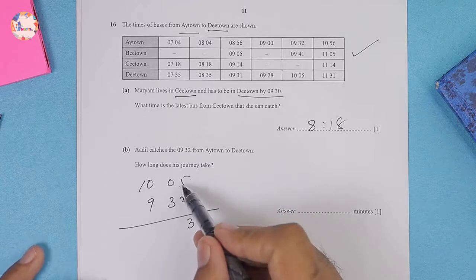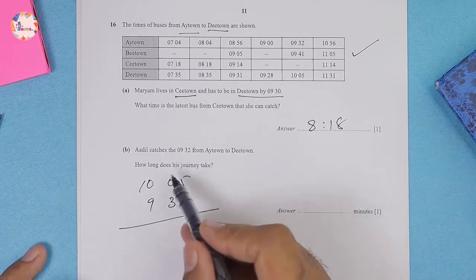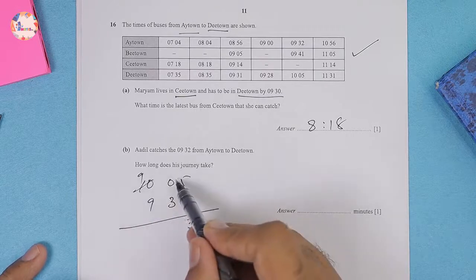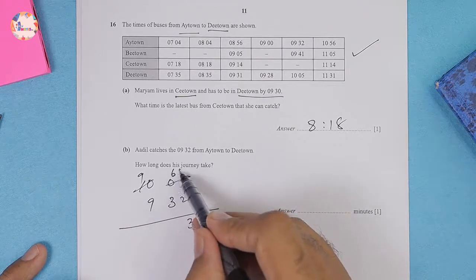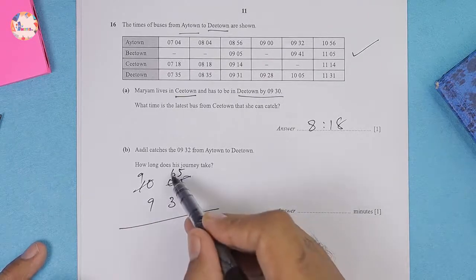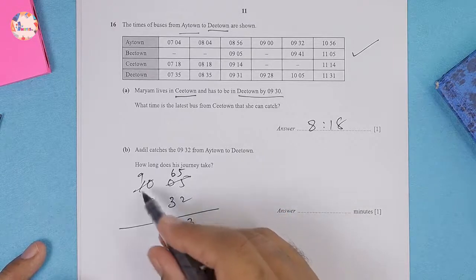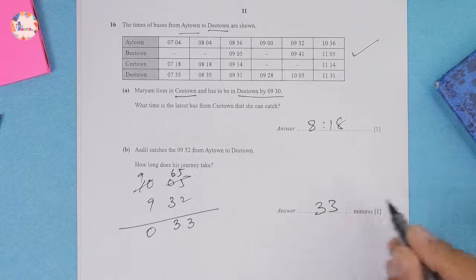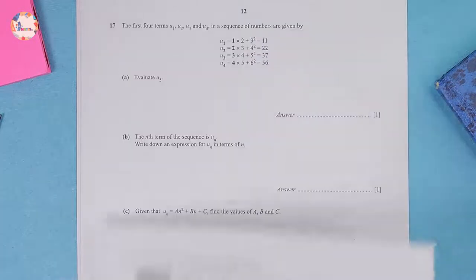Otherwise what we can do, we can subtract this. We can cancel this as 9, and this will be cancelled as 65. So 5 minus 2 will be 3, 6 minus 3 will be 3, and 9 minus 9 will be 0. So 33 minutes. It will take 33 minutes. Hopefully you understood this. Question number 17.